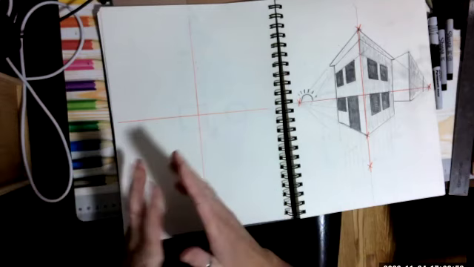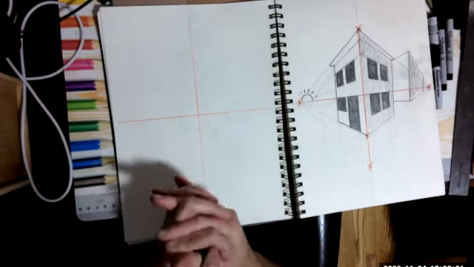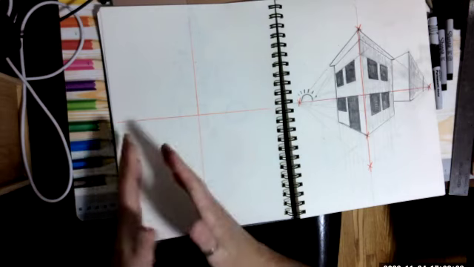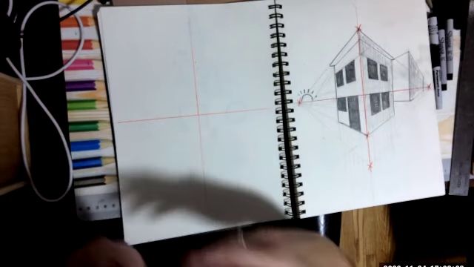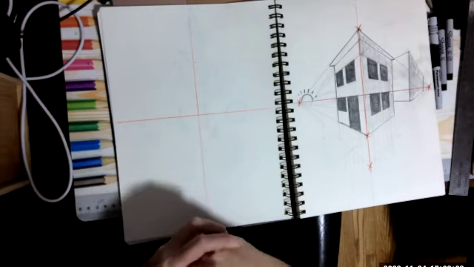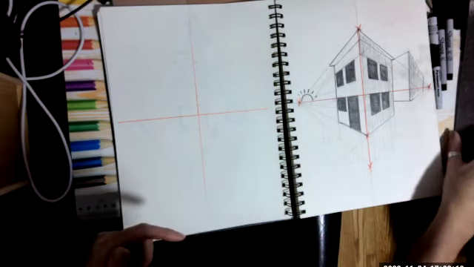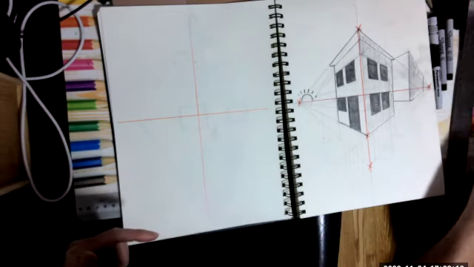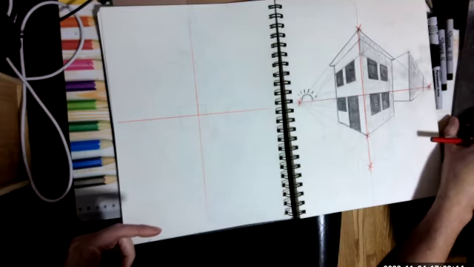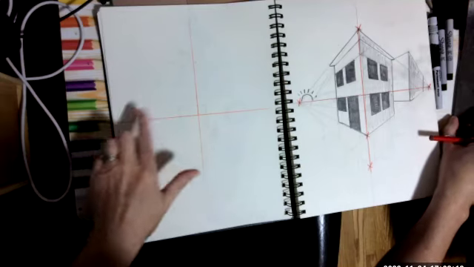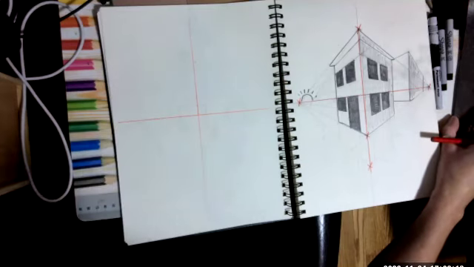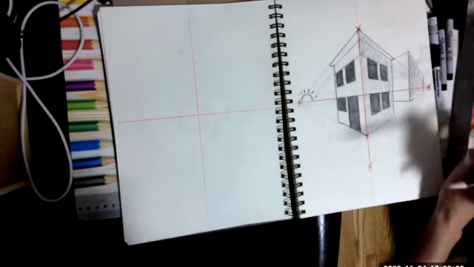And then you want to do the actual drawing in one of the B's. And then you can do the shading in one of the darker B's, like a 4B or 5B. So are those grid lines dead center both ways? Dead center both ways. 2B would be good for shading.